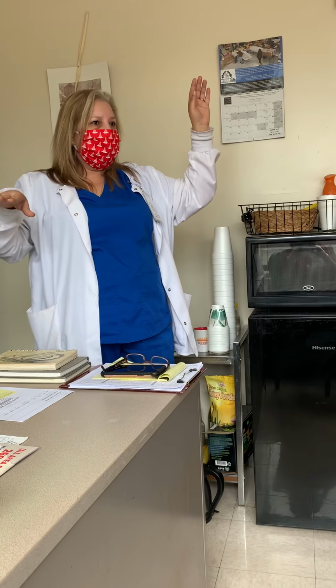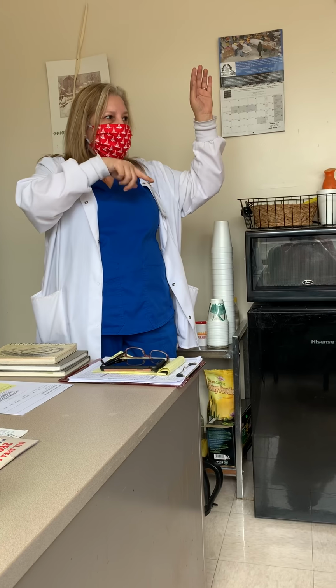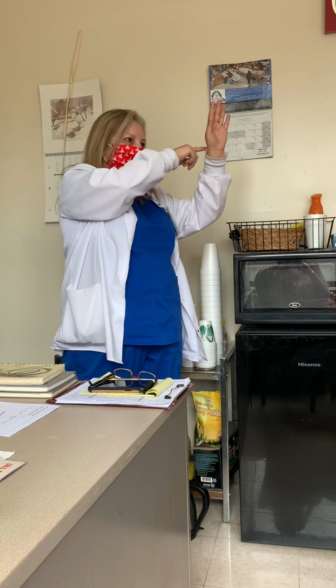A patient C is someone that's been around a patient B. So they've been around somebody that's been around somebody. So patient C doesn't need to quarantine at all.